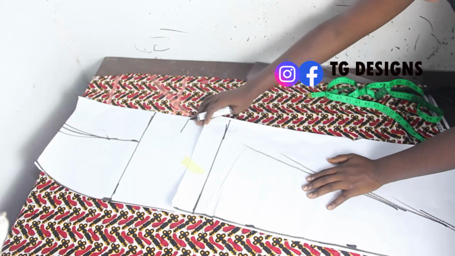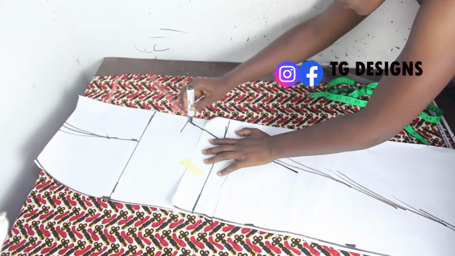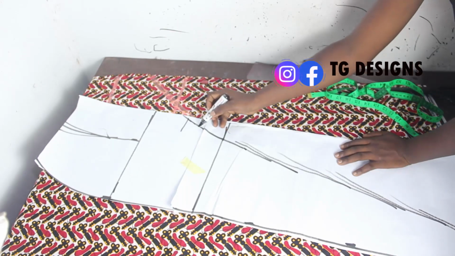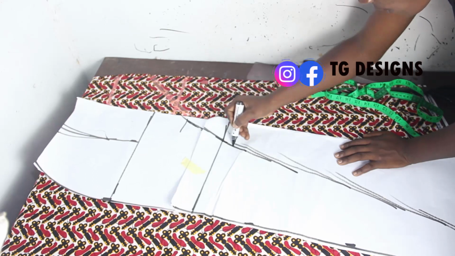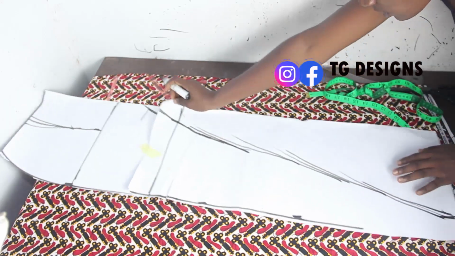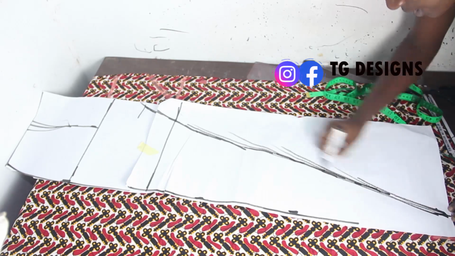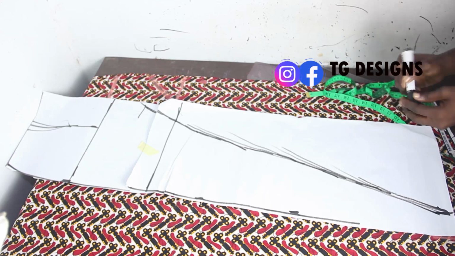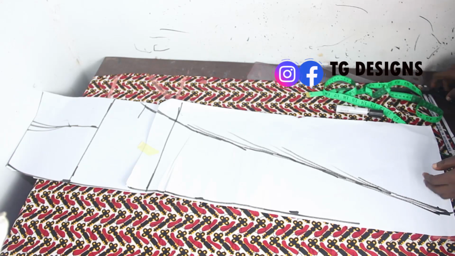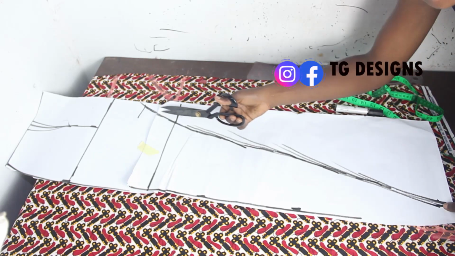Now you are going to determine where you want it to get up to. Let's assume that I want it to get in between my hip and my knee length. So this is what we have. Connect it all the way down. So this is basically what we have. So what you are going to do now, you can see it's very easy. You go ahead and cut this out.